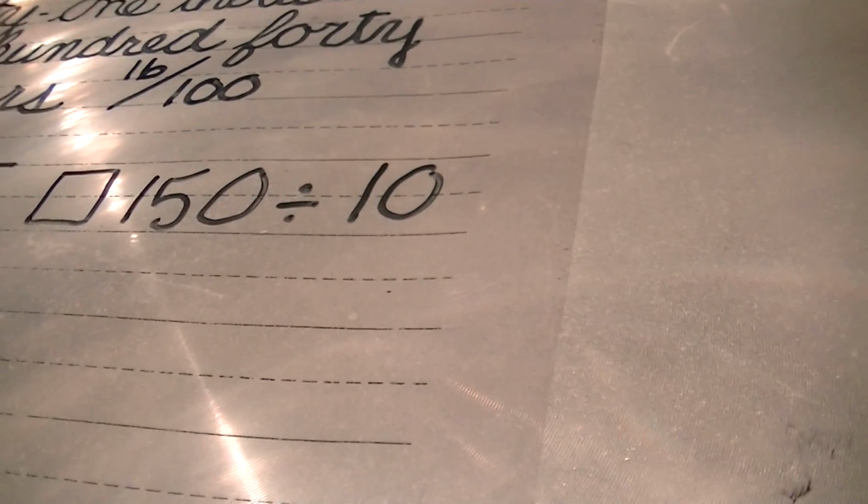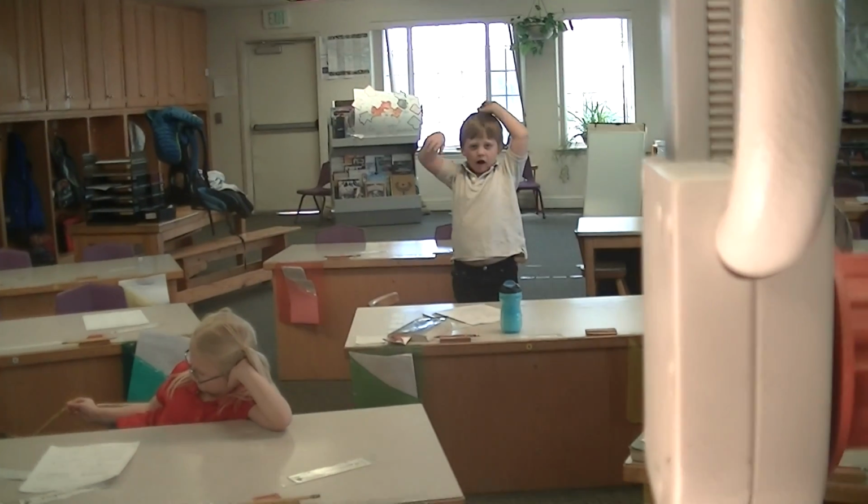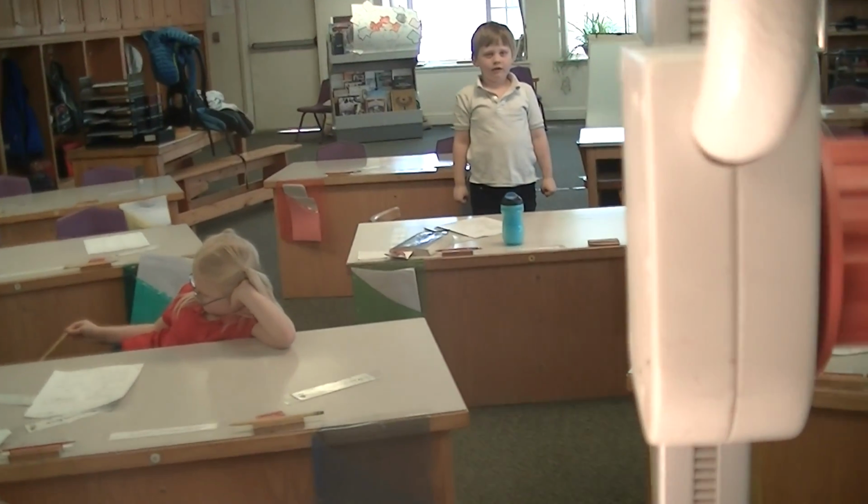What's 150 divided by 10? We know that rule. We talked about it earlier. When we multiply by 10, we put a 0 at the end. When we divide by 10, we take away. That's right, Rembrandt. I love that enthusiasm. What is 150 divided by 10?